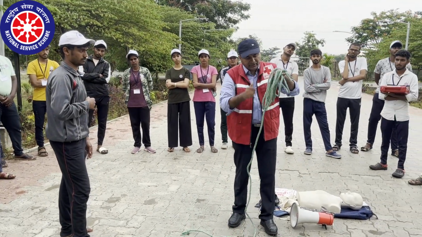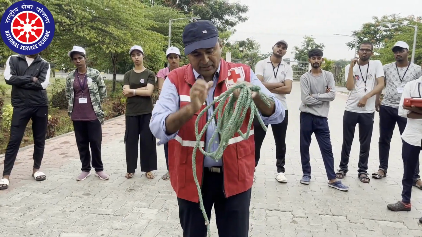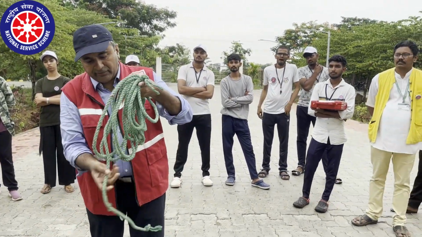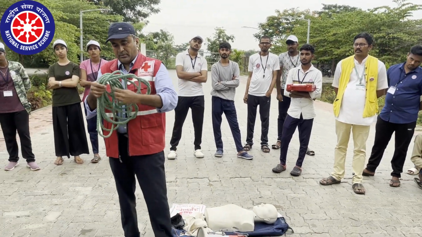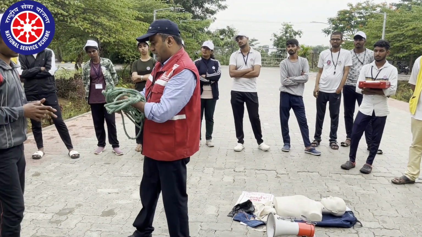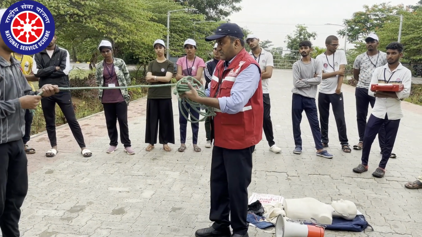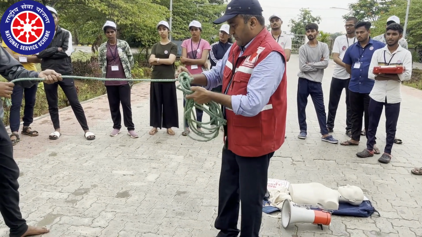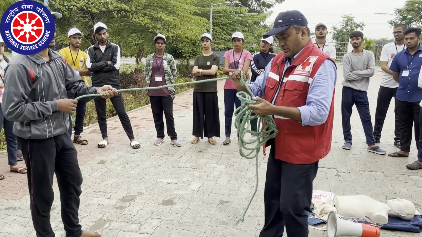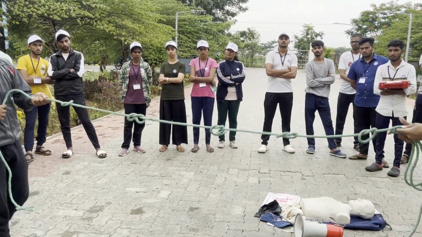So just count the time. It will take only 30 seconds to complete the multiple knots. You can put 100 knots even if it's a 100 feet rope. Okay. Hold it. Pull it to your side. Pull it inside. Pull. Wait. It's locked. Yeah. Pull it. Yeah. Can you see the knots?